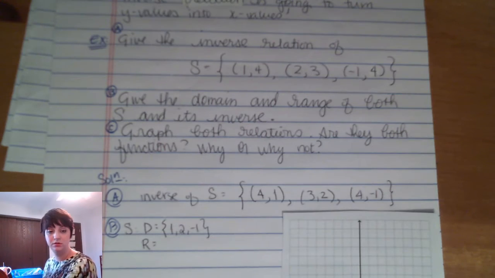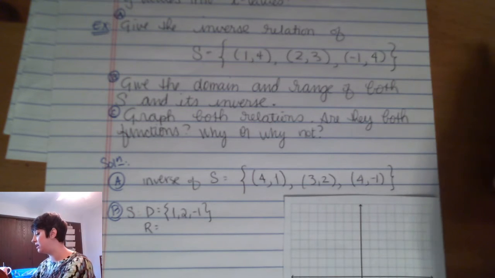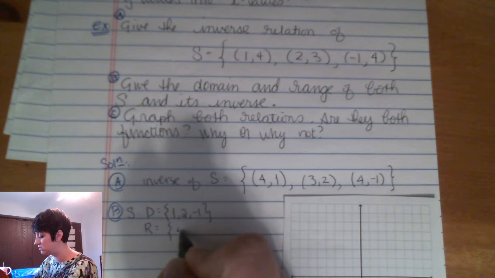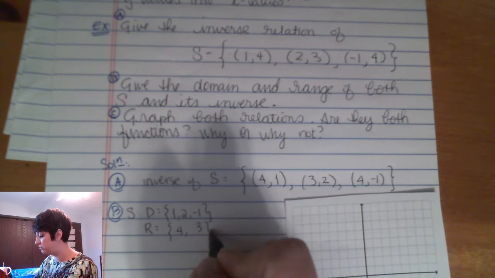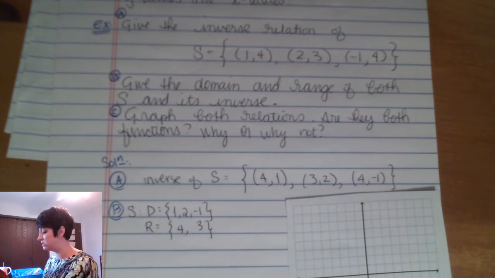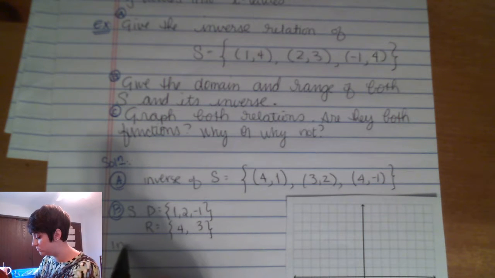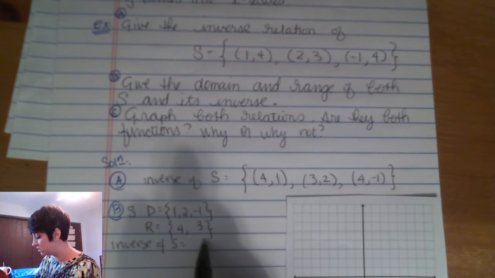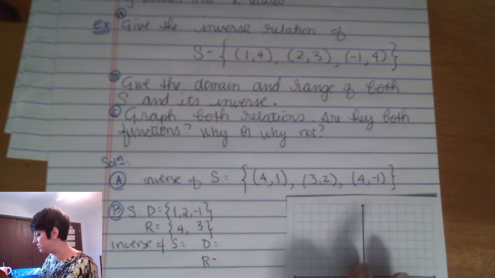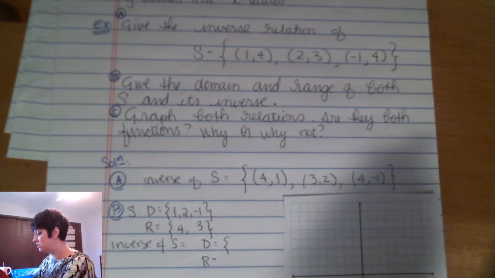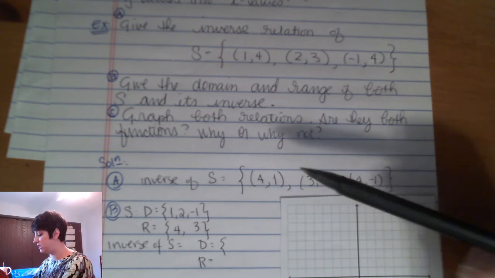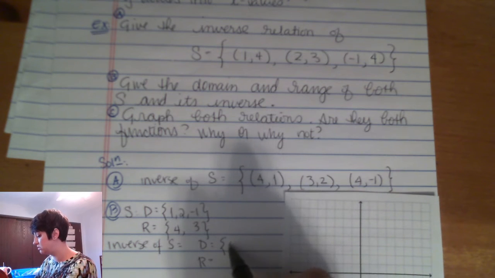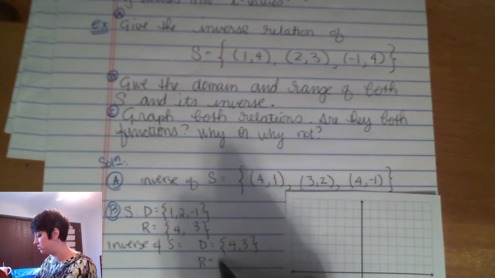All right. The range is the stuff that comes out. So what comes out is 4, 3, and 4. And you don't have to list the 4 twice. You can just list it once. All right, so for the inverse of S, the domain is the x's, so 4, 3, 4. I can just list 4 and 3.